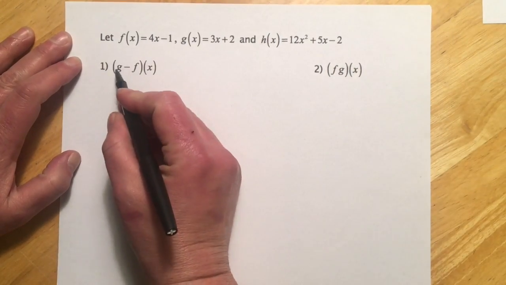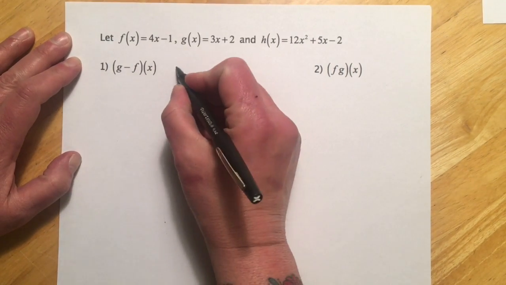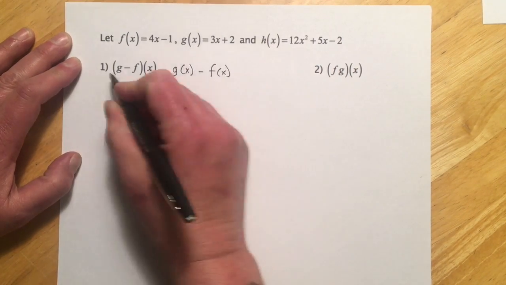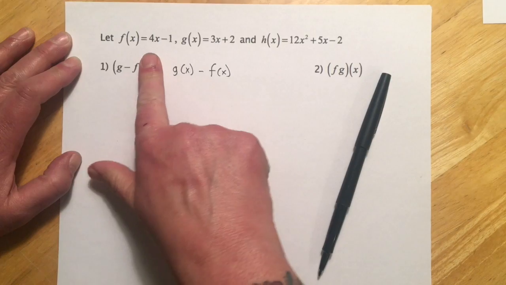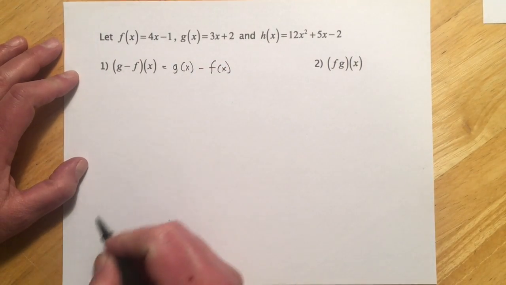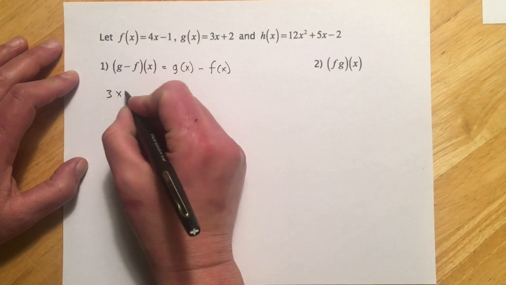This first one goes g minus f of x, and so it can be written this way. You can also write it g of x minus f of x. You'll see both those notations, and sometimes they'll just do the g minus f. They all mean the same exact deal. So we're just going to take g right here and then subtract f from it.